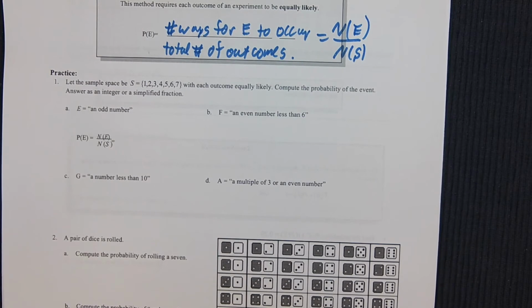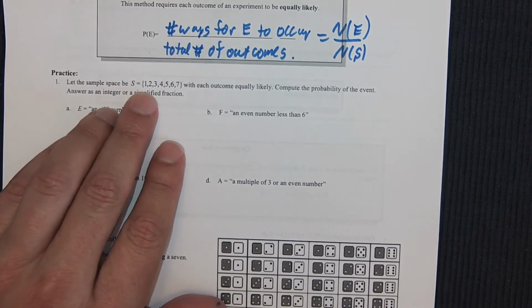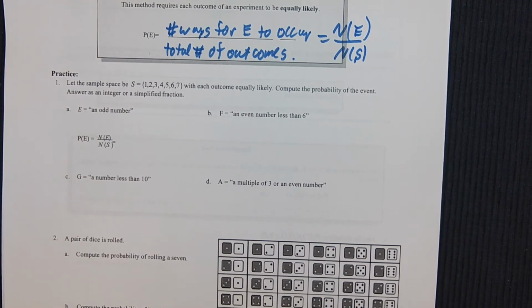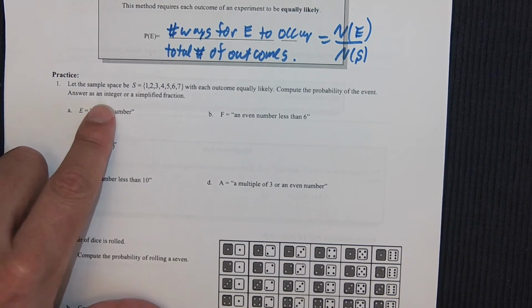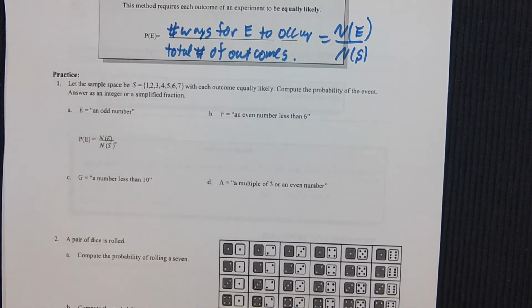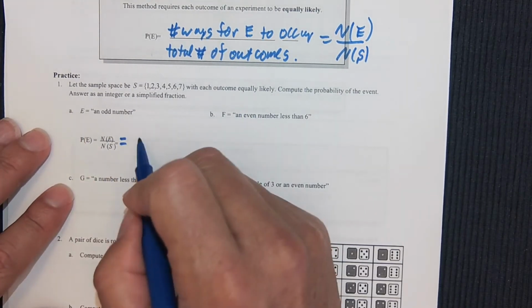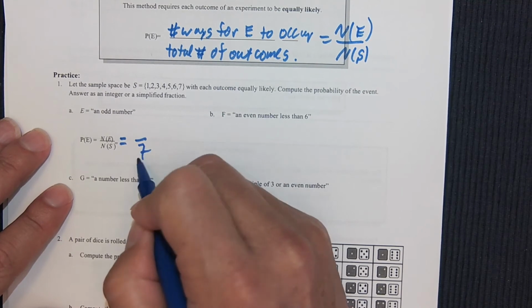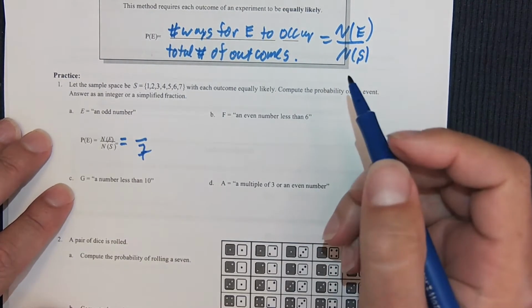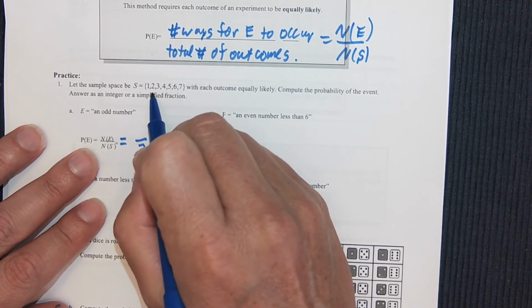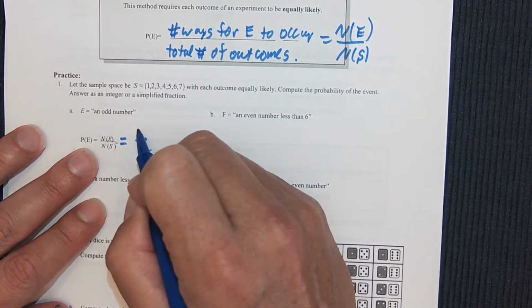All right, practice. So we have a sample space S of 1 through 7. Compute the probability of an event, answer as an integer or a simplified fraction. So they don't want a decimal answer for this one. That E is an odd number. Now, my denominators for all of these are going to be 7, because that's the sample space. Now, that E is an odd number. How many odd numbers do we have? We have 1, 2, 3, 4 of them.